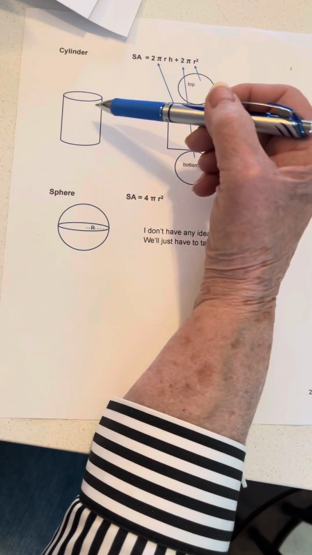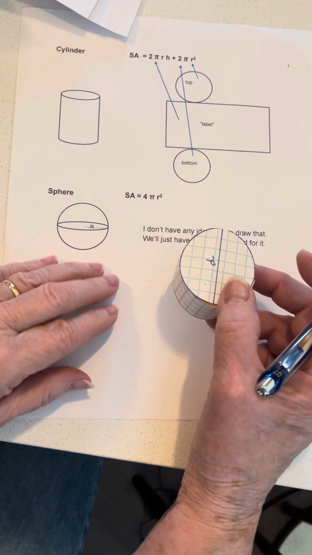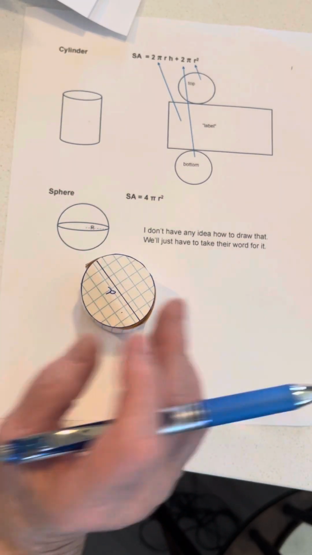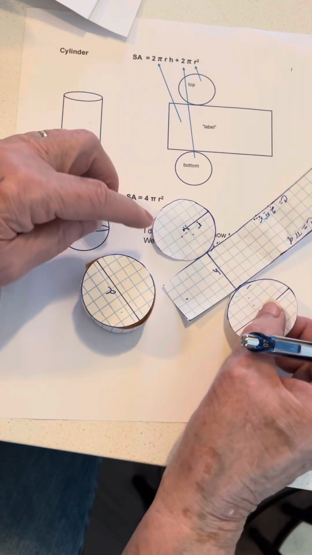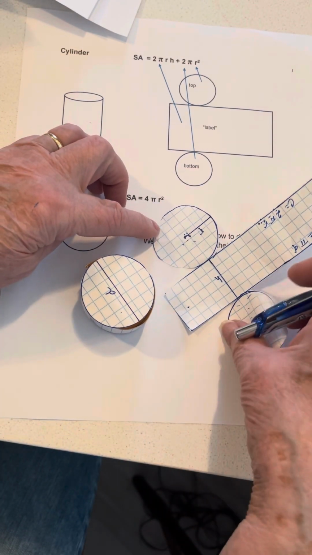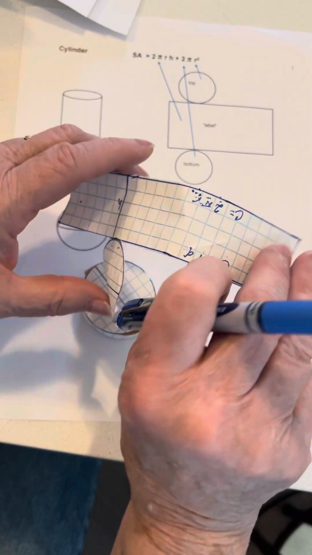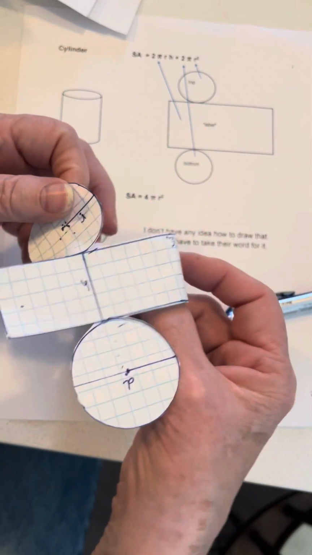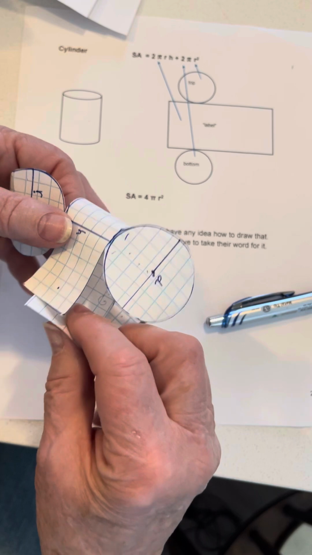We have the cylinder. You know what that looks like. The one that I have made here is kind of more like a tuna can than anything. And if we undo this, we end up with the top and the bottom. And we have this part that wraps around. I like to refer to this rectangle as the label, because it wraps around to be the sides of the can.